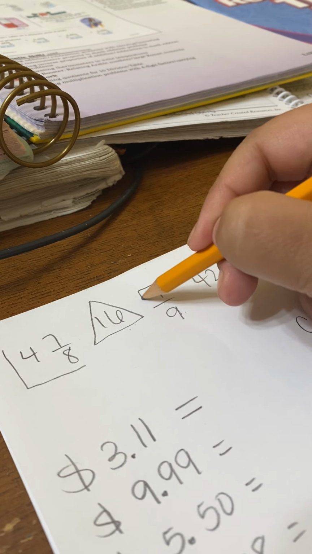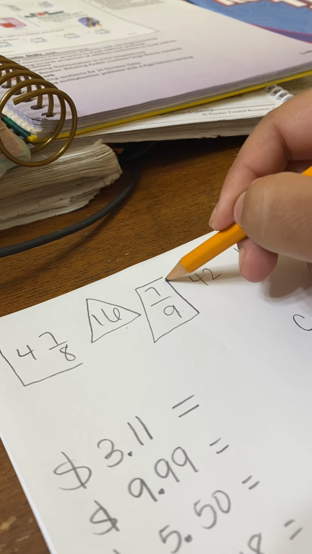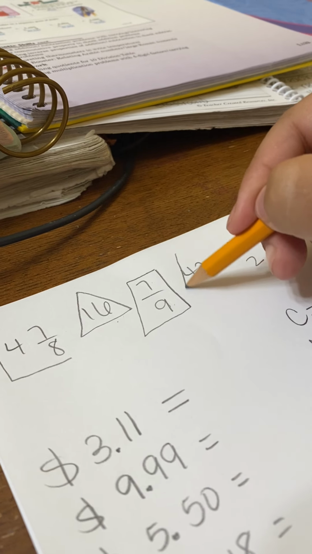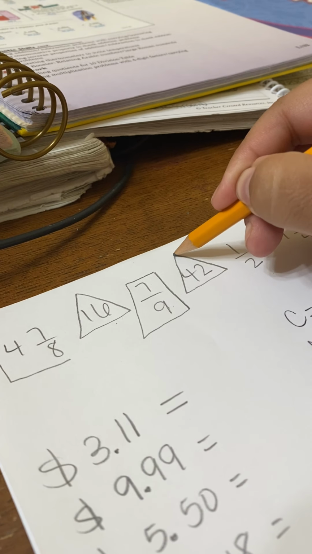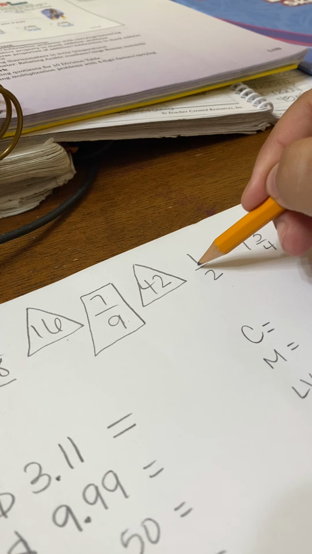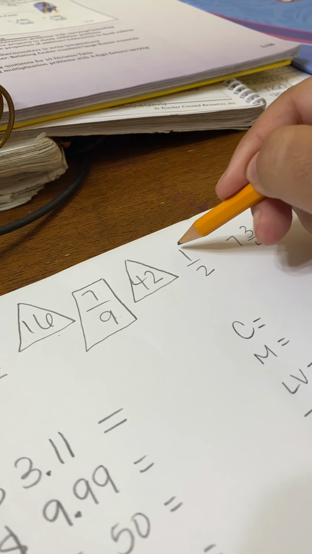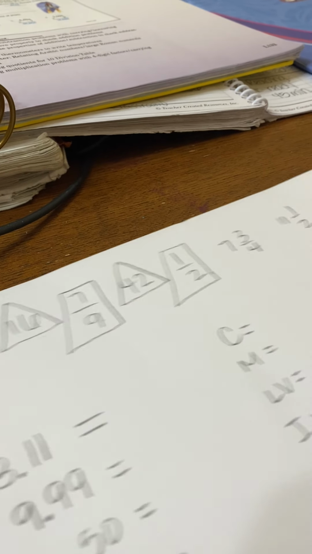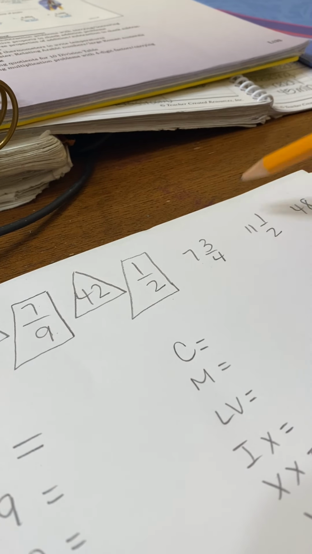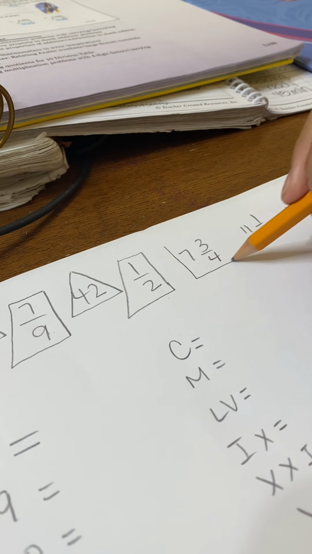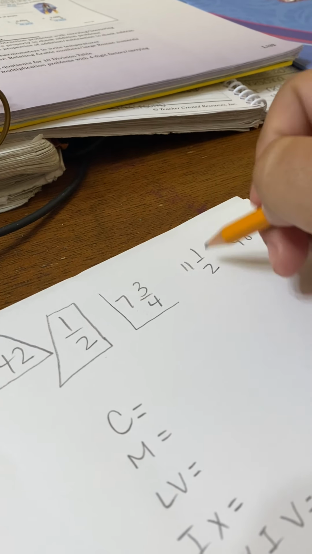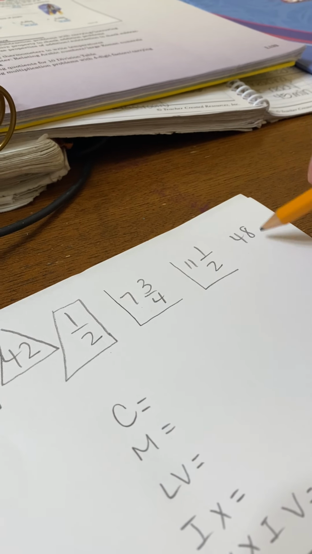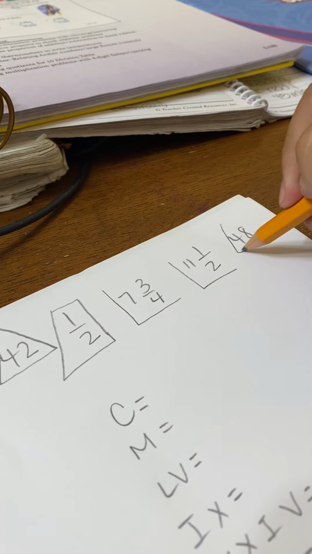Okay, I'm not the best at drawing, so I'm just going to try my best. There we go. 42 is a whole number because it has no fraction. Now we have half here, which is a fraction, so we're going to do a trapezoid. Then we have a whole number with a fraction that becomes a mixed number, so we do a right angle. We have another whole number with a fraction, so we do another right angle. And then we have a whole number here, we do a triangle.